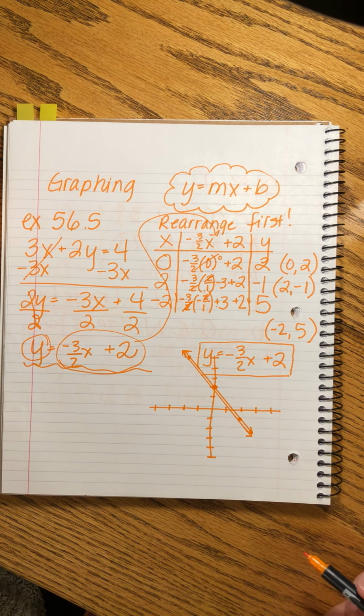We will choose values that make it easy to calculate. No fractions this time. And what's really fun is, look, y equals x. Remember, this is what we write in the chart. It's just x. So what this means is that whatever we choose for x, y will be the same.